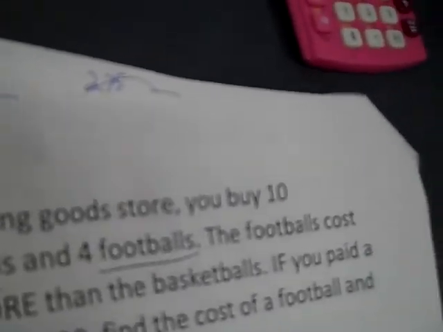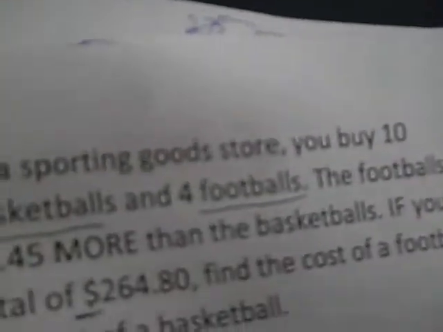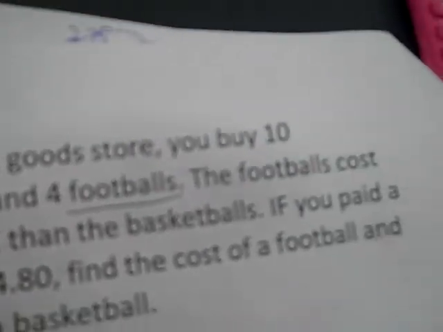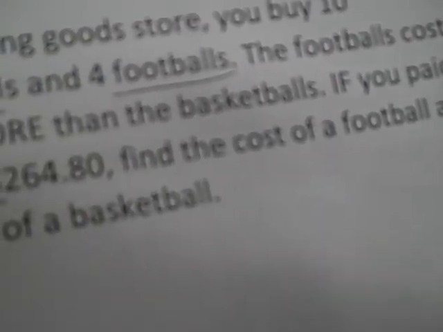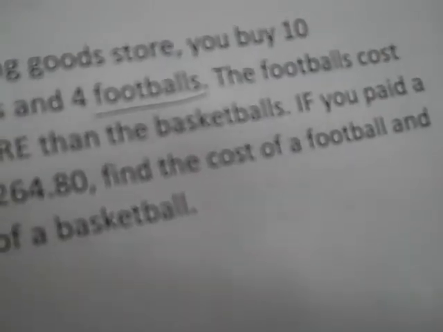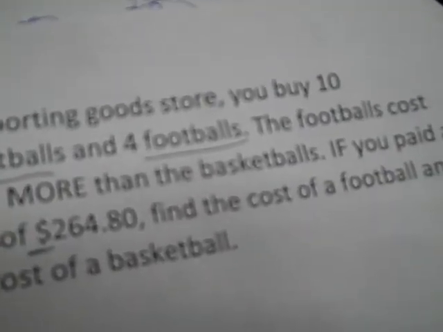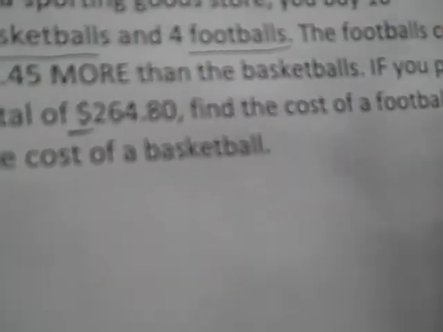Okay, last one. At a sporting goods store, you buy 10 basketballs and 4 footballs. The footballs cost $1.45 more than basketballs. If you paid a total of $264.80, find the cost of a football and the cost of a basketball.